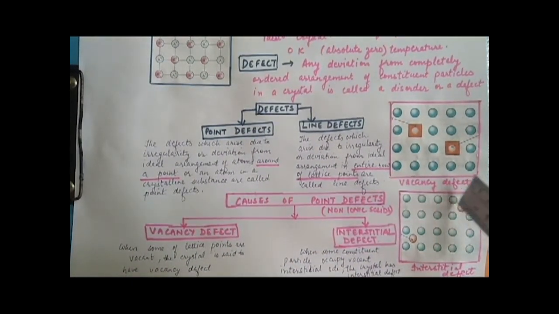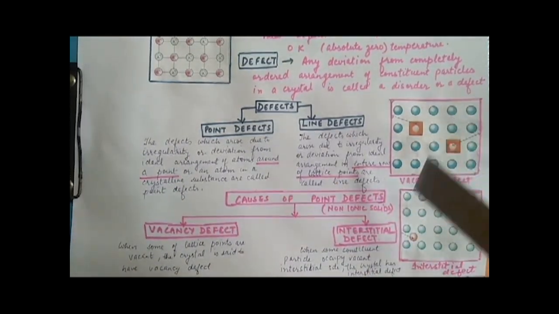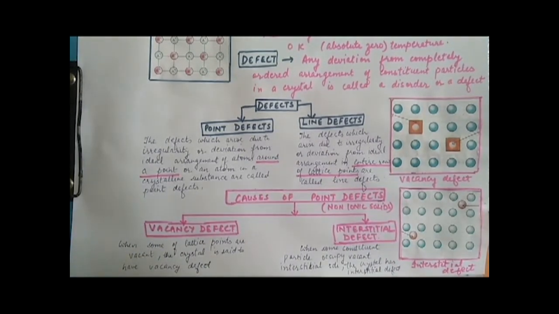Then interstitial defects arise when some atom occupies a vacant interstitial site. The crystal is then said to have an interstitial defect. Here some cation is occupying an interstitial site. Now, vacancy defects and interstitial defects arise in non-ionic solids only.